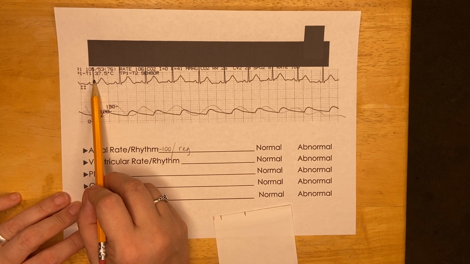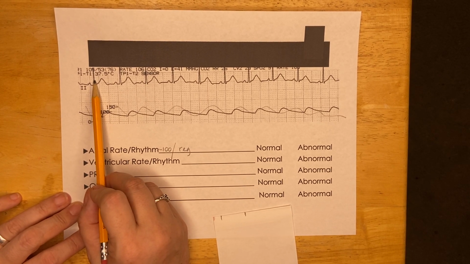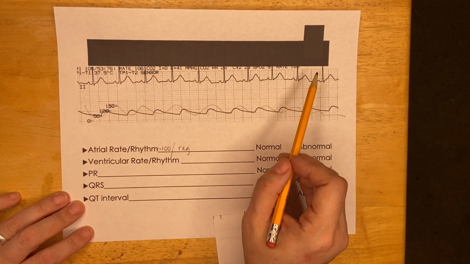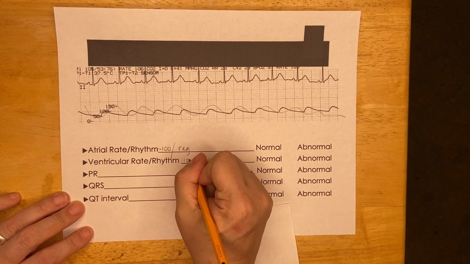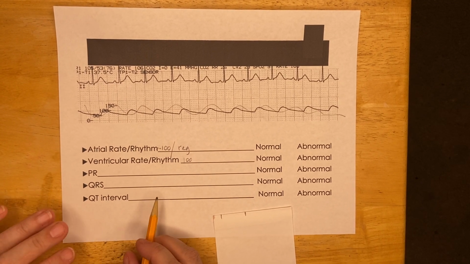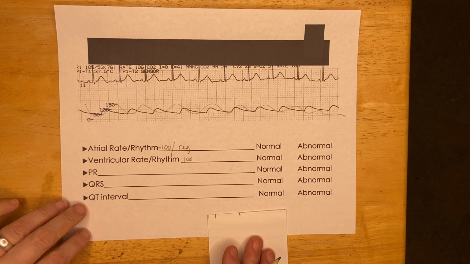I'm going to count my R waves because we've got a 6-second strip. So 1, 2, 3, 4, 5, 6, 7, 8, 9, 10. So I got about the same here. Since it's a 6-second strip, I can just take 10 and add a 0. And now I want to see if they are regular.